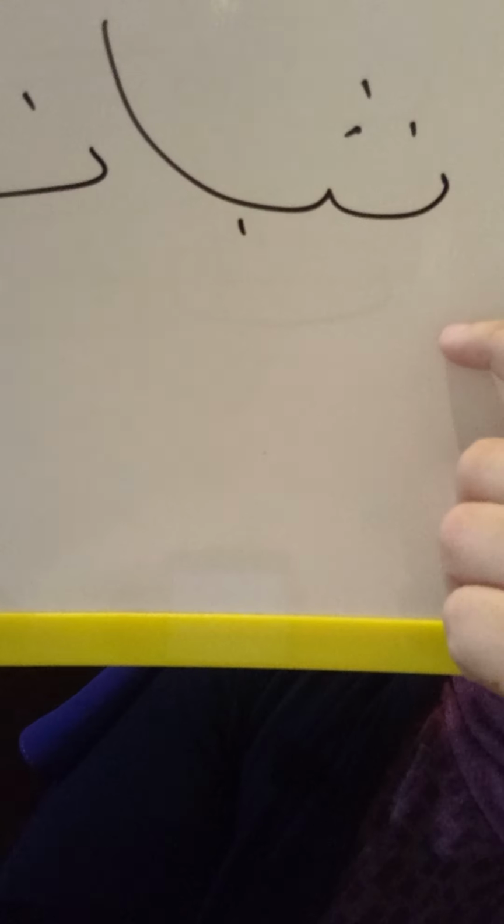Now this one. How to read this one? Thabat. Let me make it more clear for you. Like this. I think it's more clear.